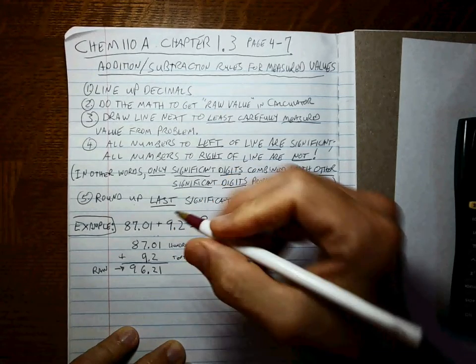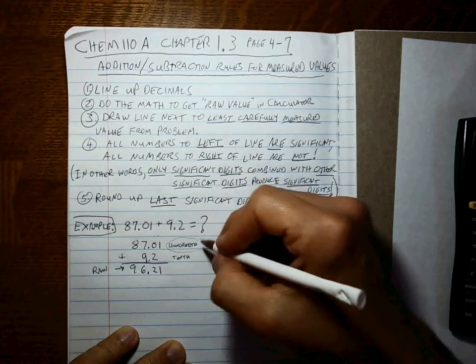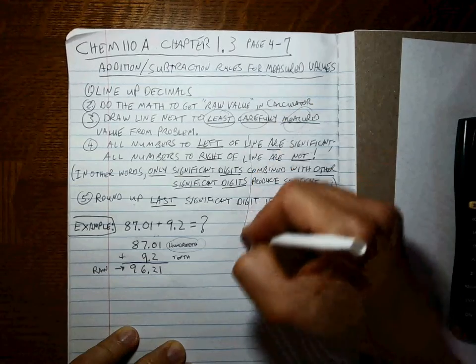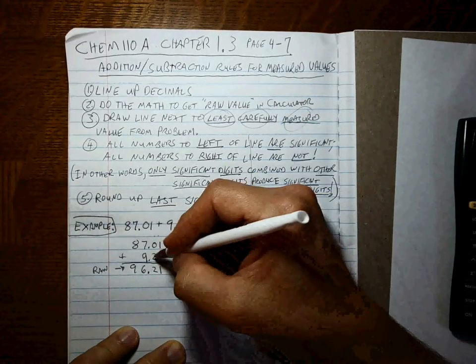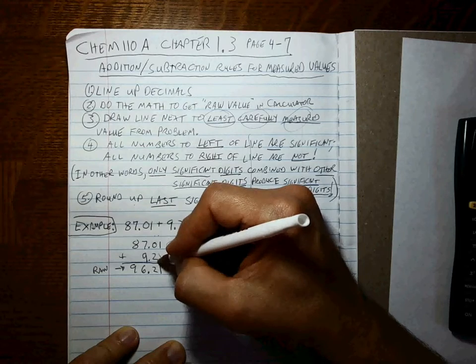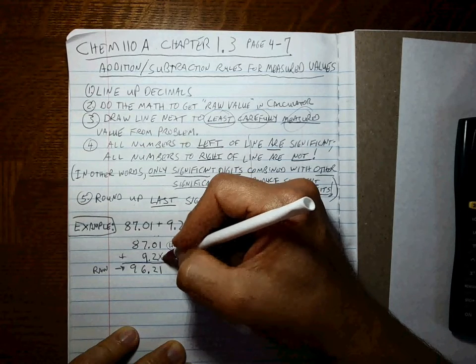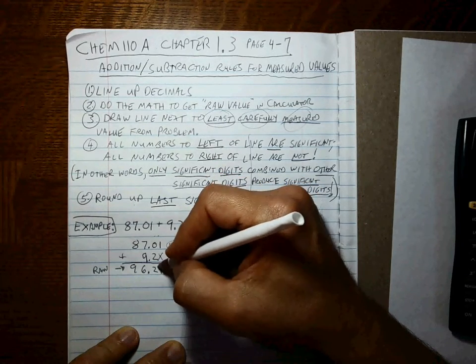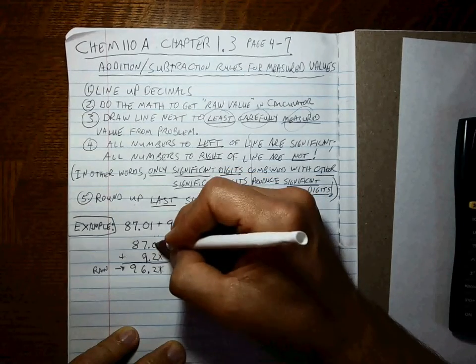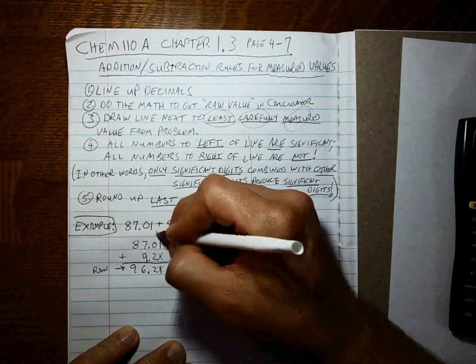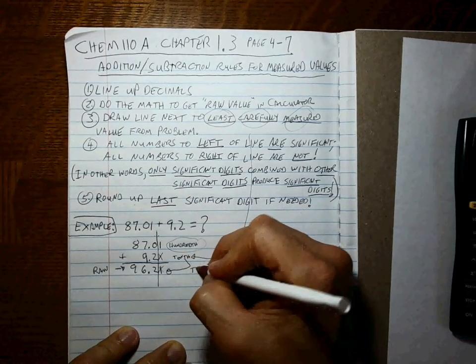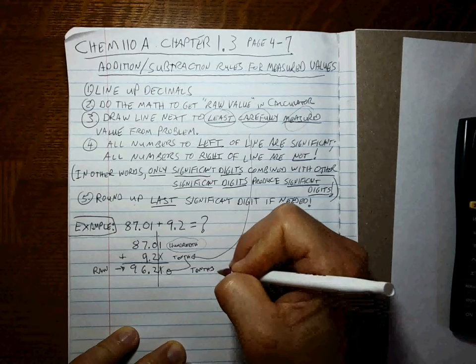Which one's more carefully measured? This one. That's more carefully measured, but we want the least carefully measured, which is this one. Look at it this way. Out here, that's an X. We're not sure what that number is. So 1 plus not sure is sort of not sure. Here, 0 and 2, both of those numbers are known. This is known to the tenths place. The answer is going to be known to the tenths place.